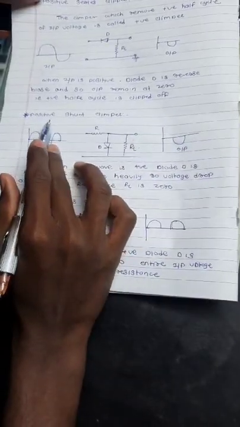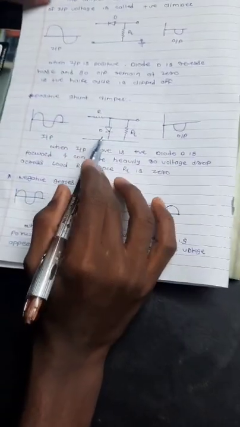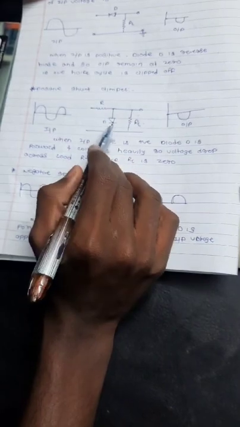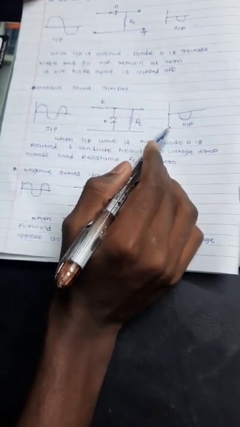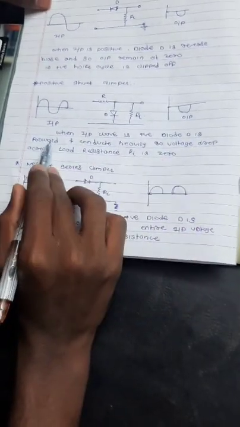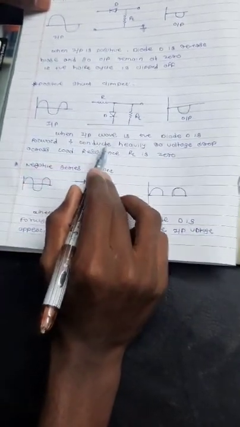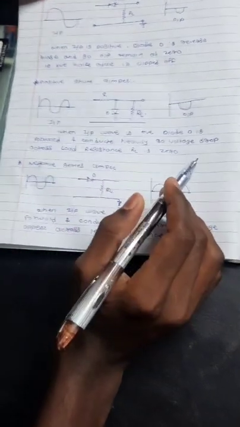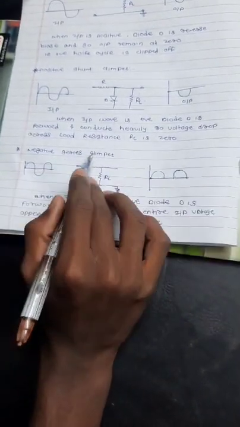The positive shunt clipper. This is the circuit diagram of the positive shunt clipper, where R is a resistor, D is a diode and RL is a load resistance. When the input wave is positive, diode D is forward biased and conducts heavily, so the voltage drop across load resistance RL is 0.